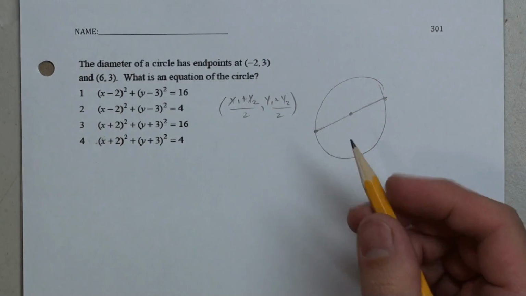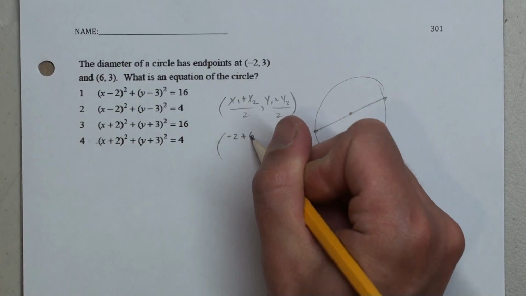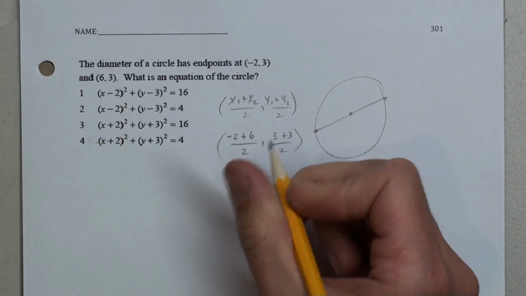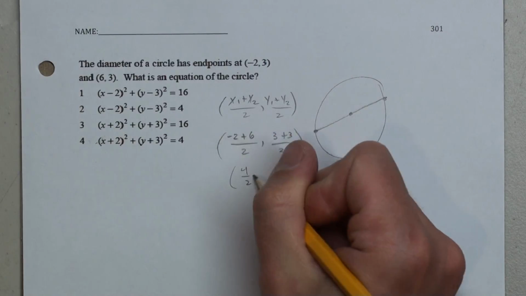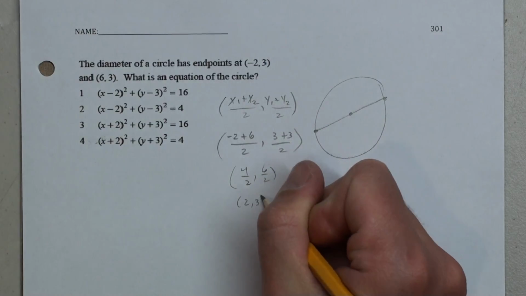That's one way to do it anyway, and that's the way I'm going to do it. (-2 plus 6 over 2, 3 plus 3 over 2). That gives you (4 over 2, 6 over 2), which gives you (2, 3).